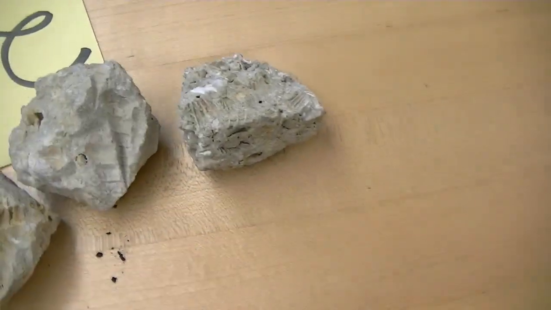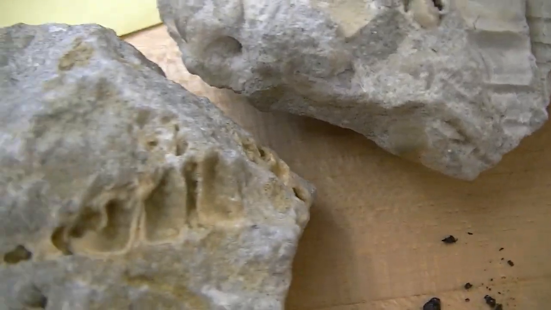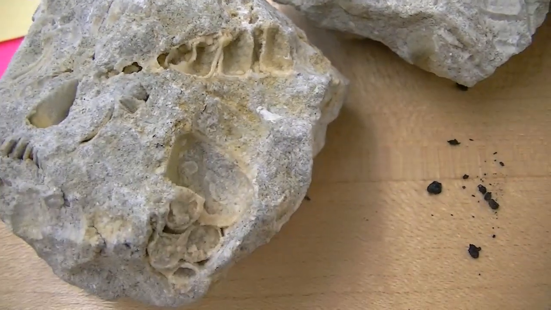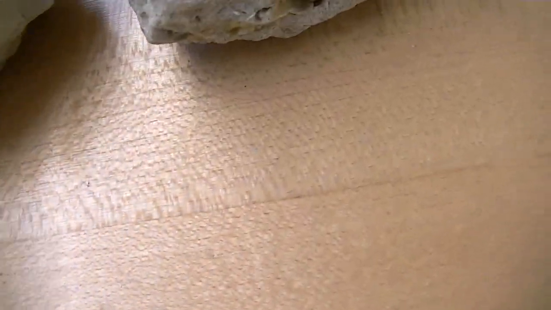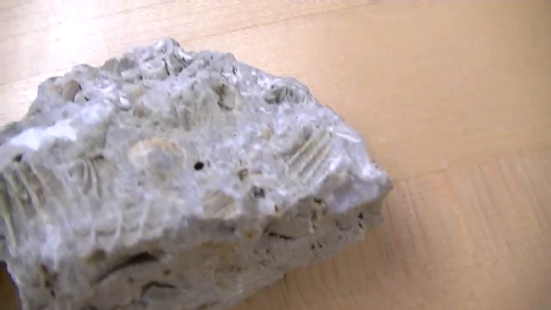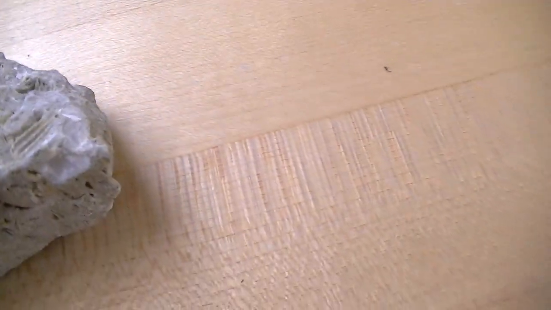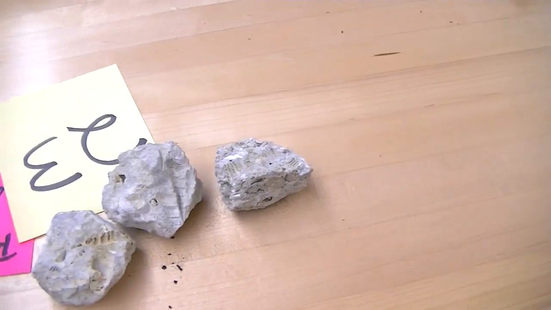Number 23, one of my favorite rocks, fossiliferous limestone. So you can actually see the different fossils in this limestone. You can see shell-like fragments. There's some turbines in there. Different fossils. So we have a couple of samples of these out here. So this is fossiliferous limestone.